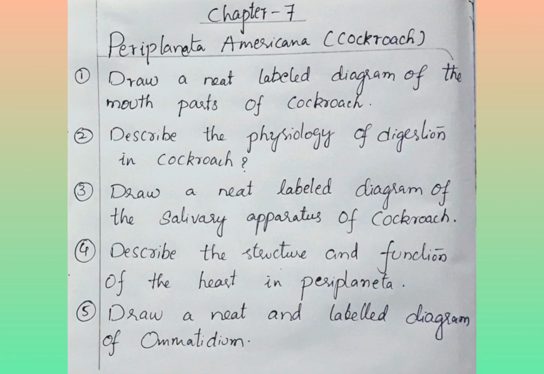Now, 7th chapter, Periplaneta americana, cockroach. Draw a neat labeled diagram of the mouthparts of cockroach. Describe the physiology of digestion in cockroach. Draw a neat labeled diagram of the salivary apparatus of cockroach. Describe the structure and function of the heart in Periplaneta. Draw a neat labeled diagram of the ovarian tube.